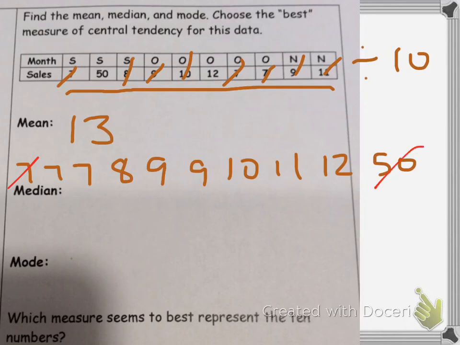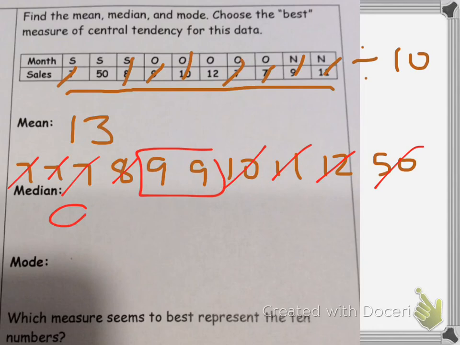So cross off the back, cross off the next, just keep crossing off from the back. Oh, that would be nice, because when you average 9 plus 9 and divide it by 2, what are you going to get? 9. So the median or the middle number is 9. Okay, the mode is the number that occurred the most.